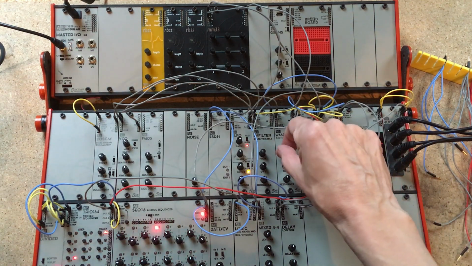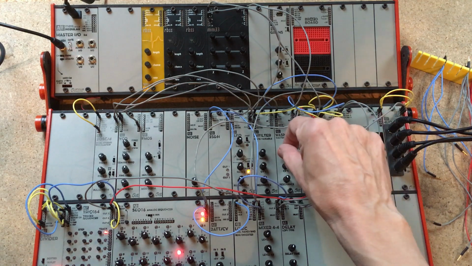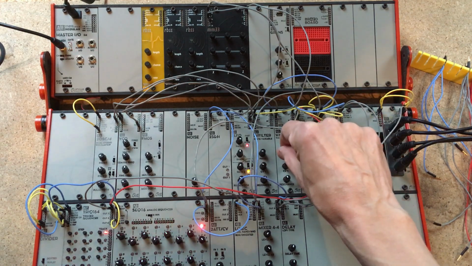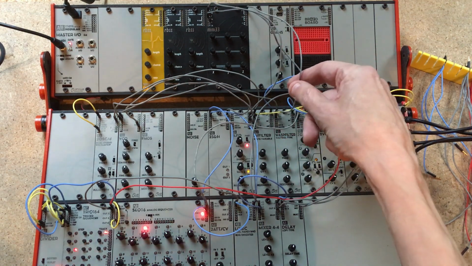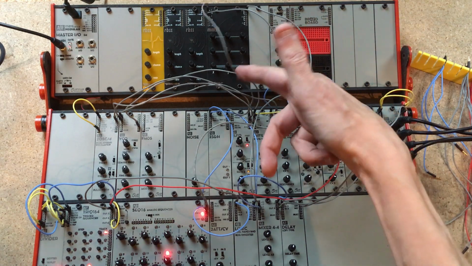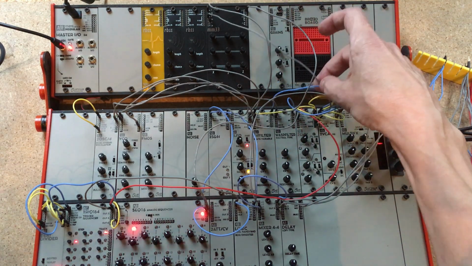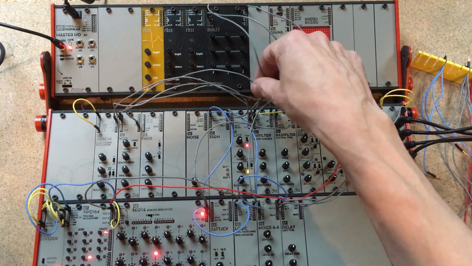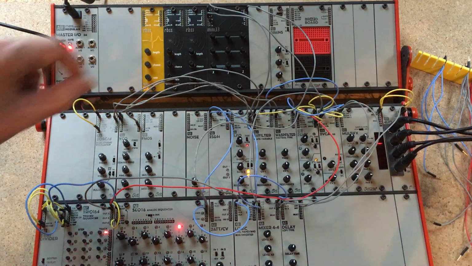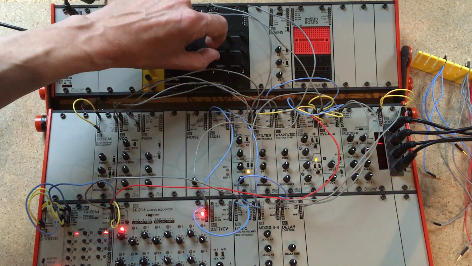So as I say, it's going through the wasp filter. Now the filter cutoff is being modified by both the envelope output and also the second LFO through the matrix mixer.